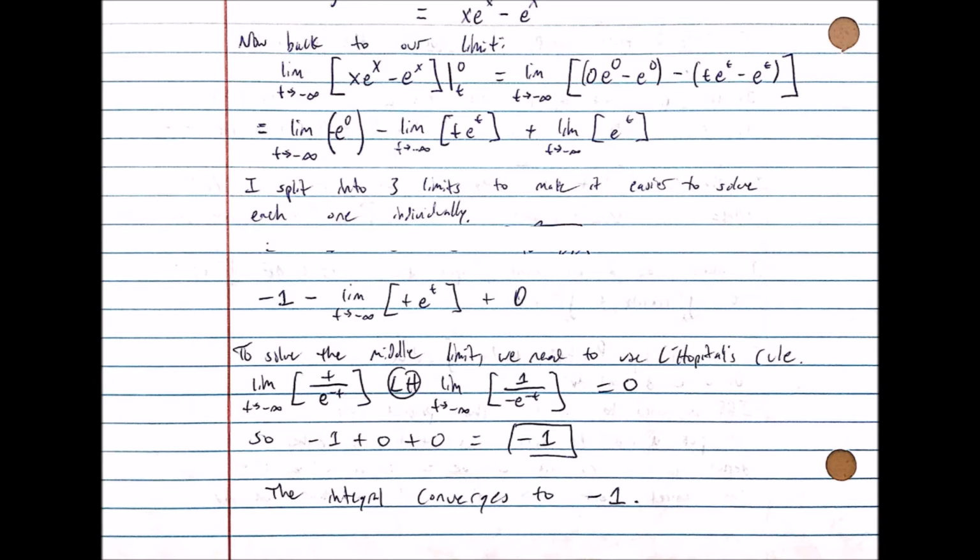First off, 0 times anything is going to be 0, so it's just the limit as t approaches negative infinity of negative e to the 0, minus, because keep in mind in the previous limit we showed that it was minus t e to the t, so it is minus the limit as t approaches negative infinity of t e to the t, and then plus the limit as t approaches negative infinity of e to the t, because the two negatives cancel out into a plus. So now we've split that into the 3 limits to make it easier to solve. Now, obviously, e to the 0 is just 1, and it's negative e to the 0, so the answer is negative 1. Now, minus this limit as t approaches negative infinity of t e to the t.